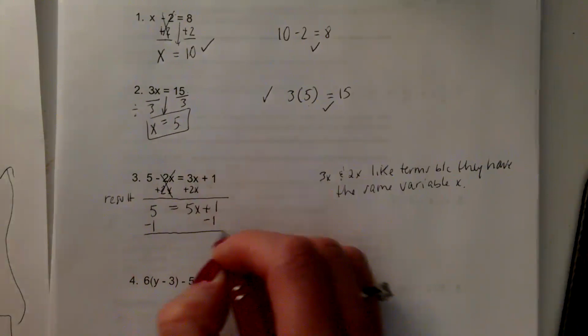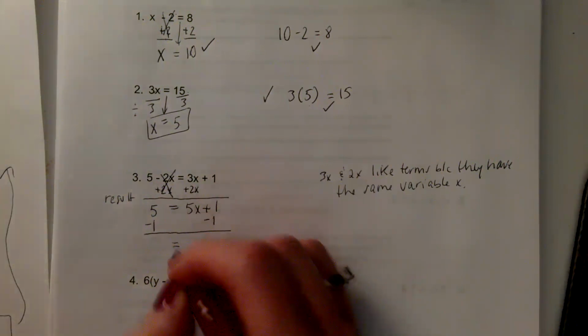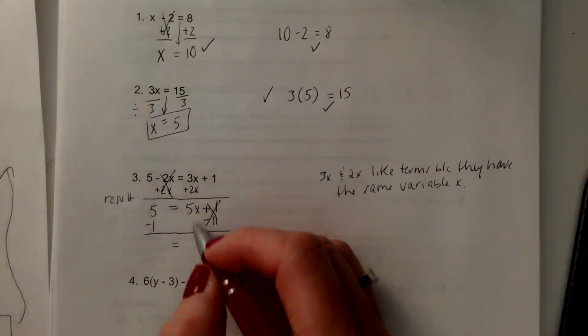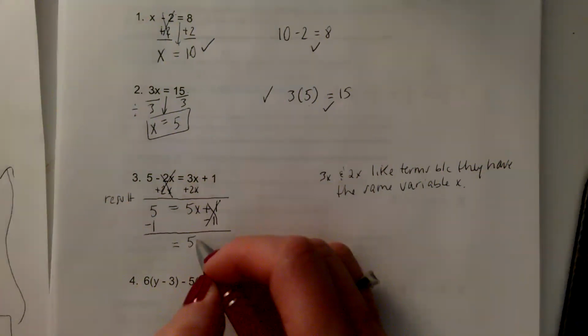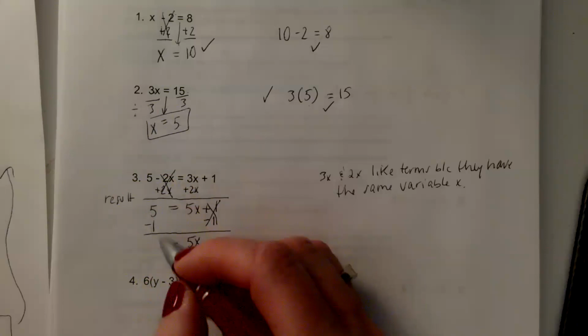And again, I'm going to draw a line for my result. So I'm going to bring my equals straight down. Plus 1 minus 1 adds to 0. So I still have 5x on the right. And now on the left, I have 5 subtracting 1 is 4.